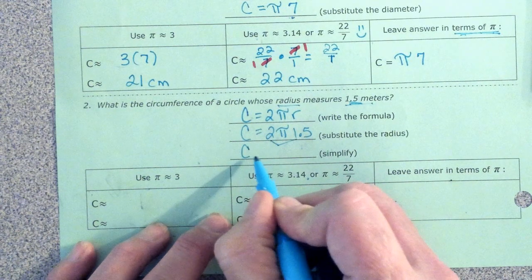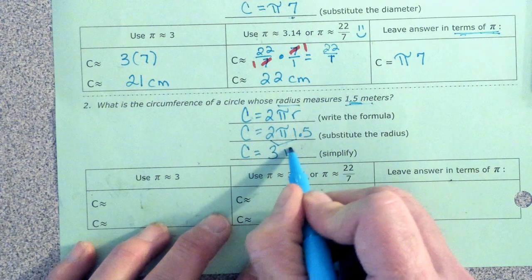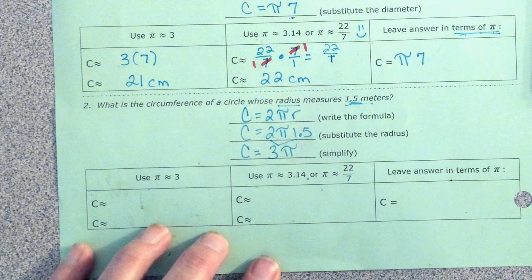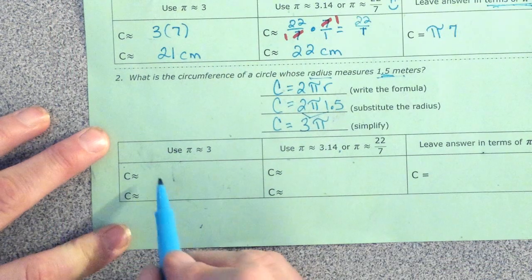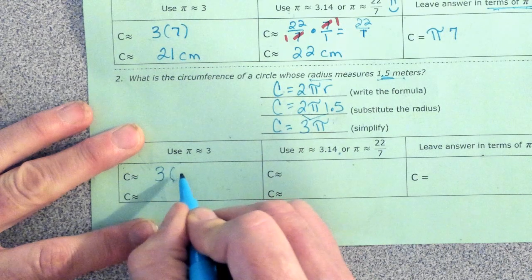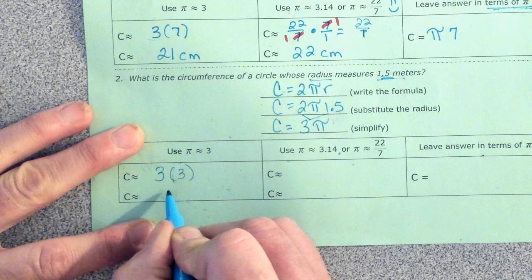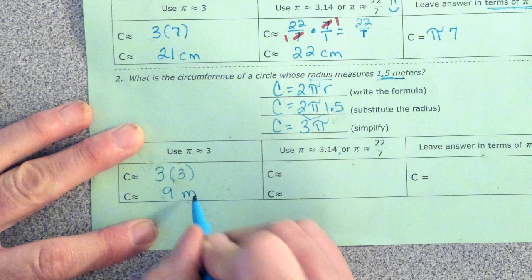So now we're going to simplify. Circumference is 2 times 1.5, which is 3, times pi. Or pi times 3, if you want to write it the other way. Now, what if pi is equivalent to 3? Easy. I just do 3 for the diameter times 3 for pi, and that gives me 9. What are we in? Meters. Don't square it.